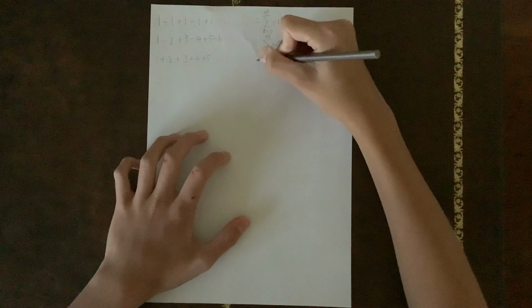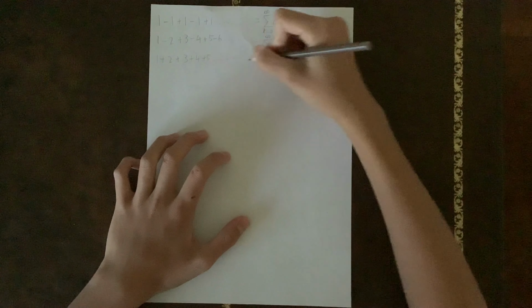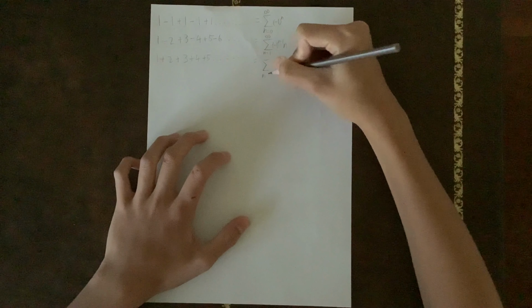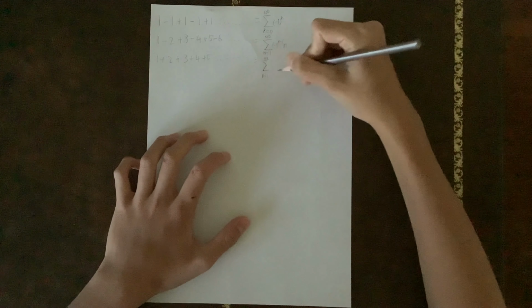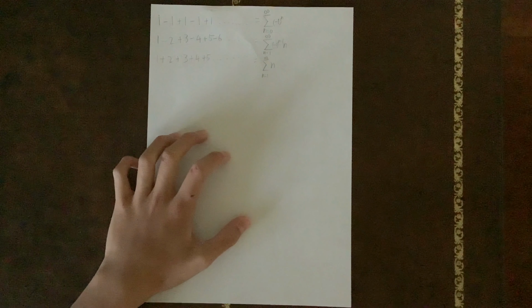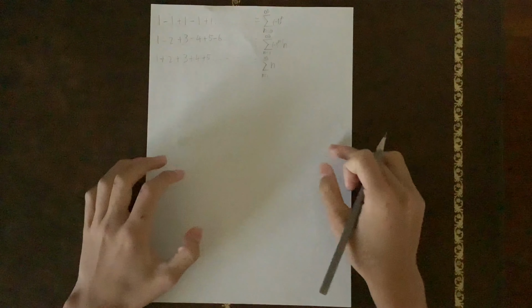And the last one equals the sum from 1 to infinity of n. If you expand it, it all seems to make sense. But yes, it's infinity.